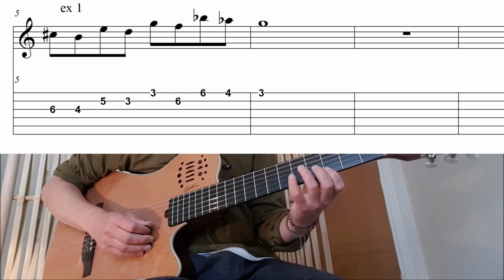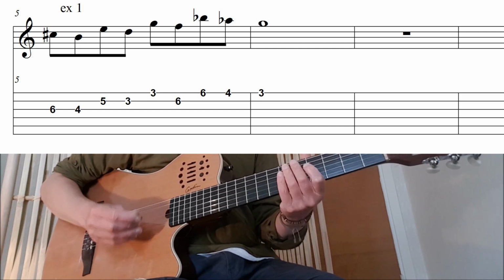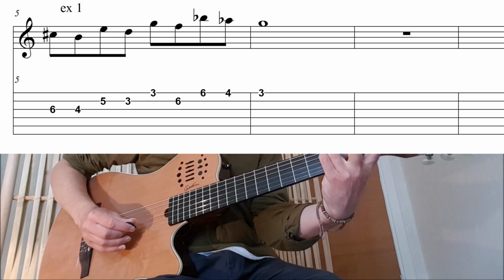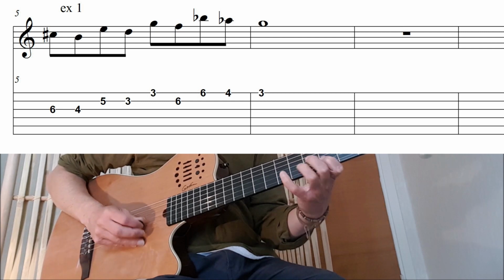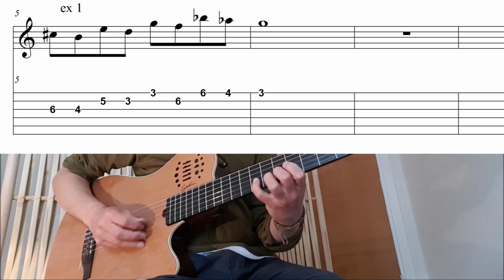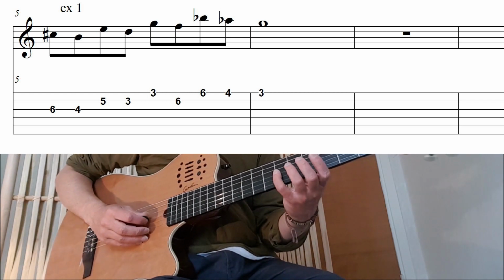And then I just land on the G. So let's see what that sounds like over a backing track here. Obviously you could keep going, right?